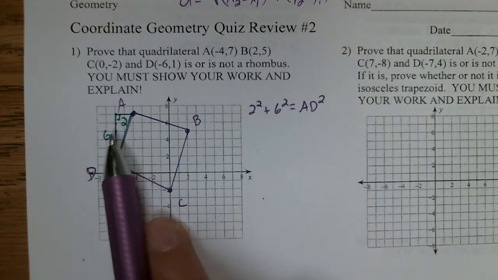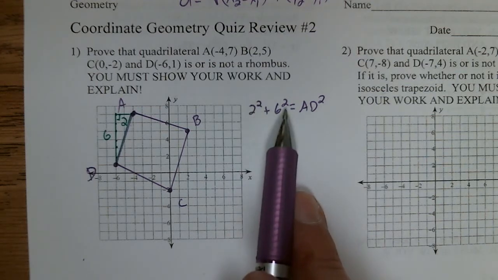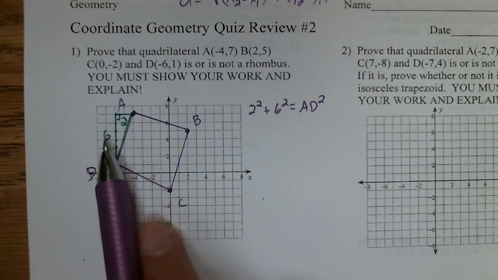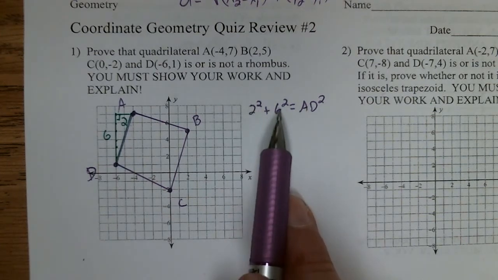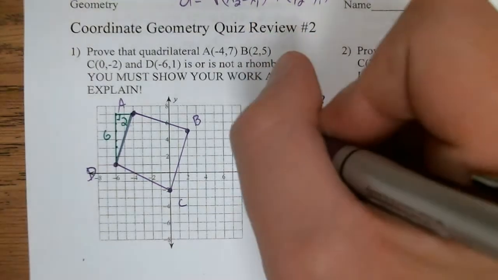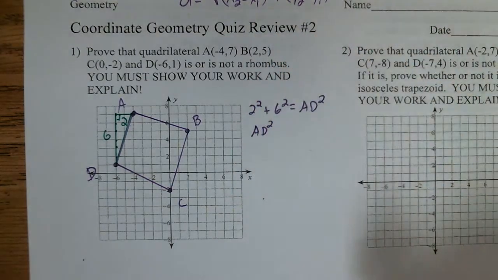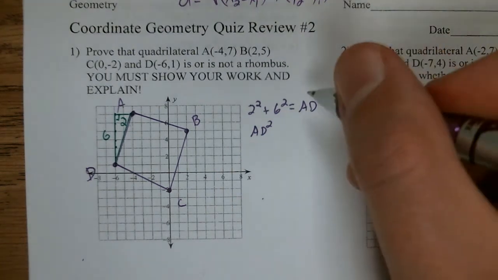Some of you guys may be saying, how do you know which one is a and which one is b? It doesn't matter. 2 squared plus 6 squared is the same thing as 6 squared plus 2 squared. I just need this length squared plus this length squared, and then I'm going to take the square root. I'll do this as the only time, guys, because I'm going to skip these steps for the sake of time for the rest of the video.